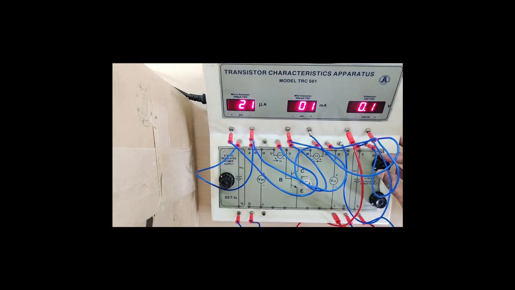So again 0.1, 1 milliampere. 0.2 volts, 2 milliamperes. So 0.1 volt, 1 milliampere; 0.2 volt, 2 milliampere. Then 0.4 volt, 3 milliampere. You can see 0.4 volt, 3 milliampere.